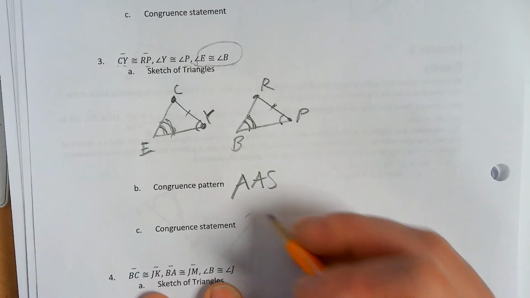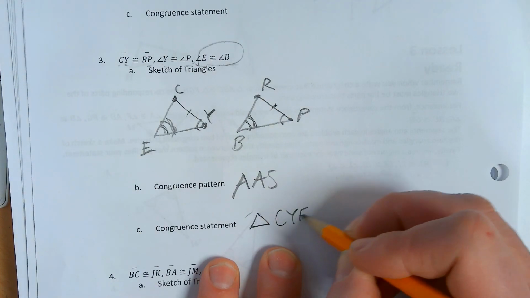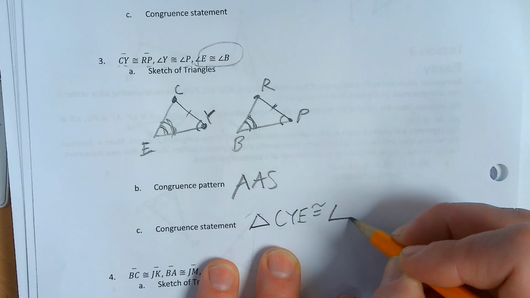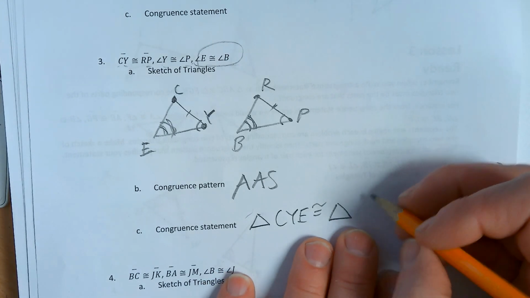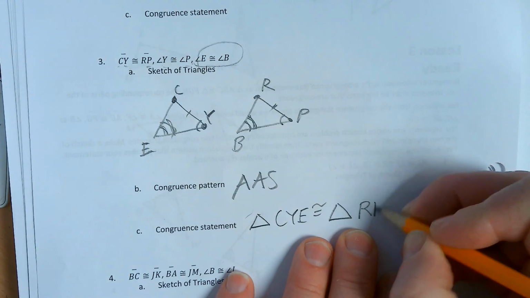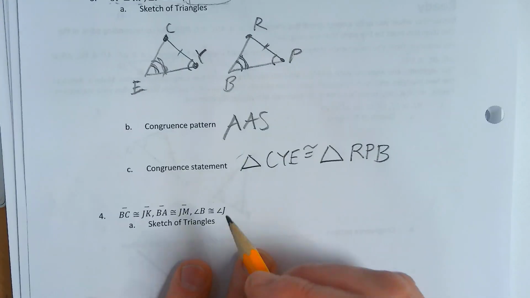And congruence statement, triangle. You might be wondering why I say triangle like that. It's because I forget to write the symbol unless I say it obnoxiously.